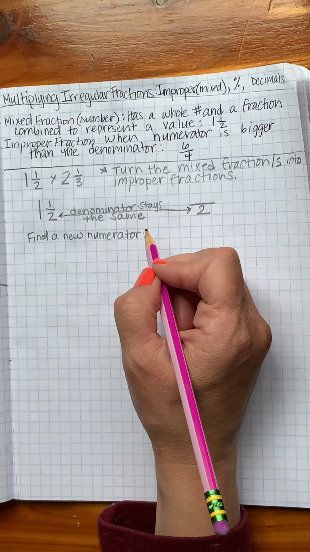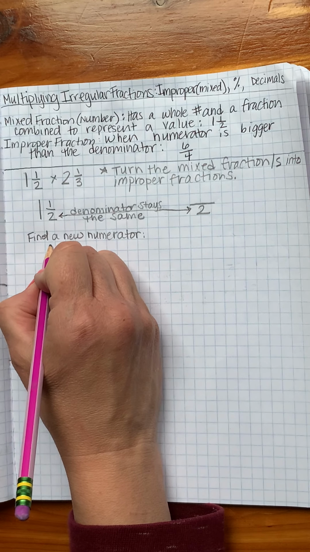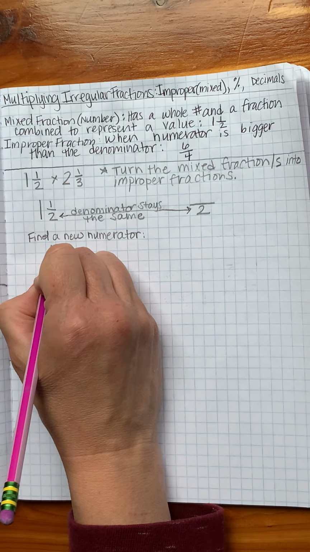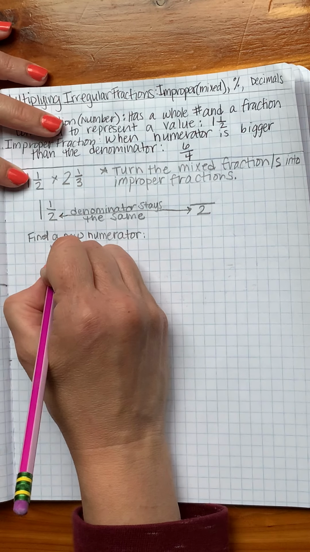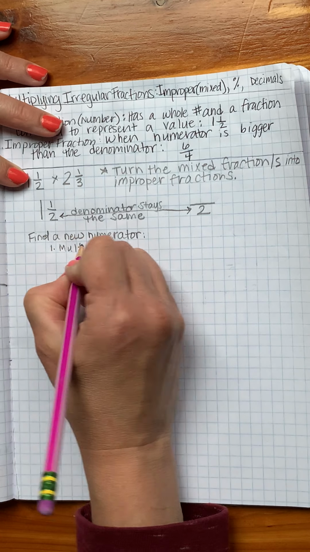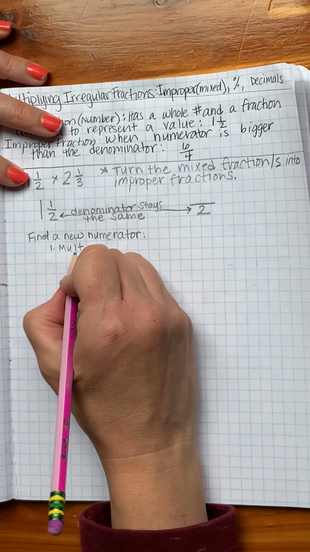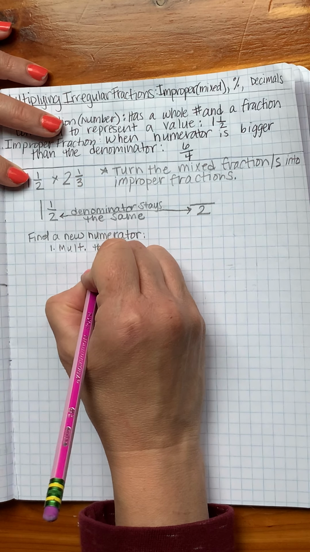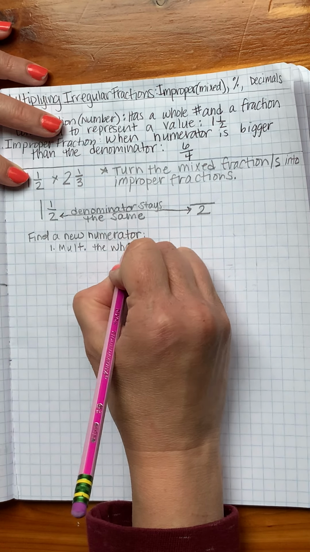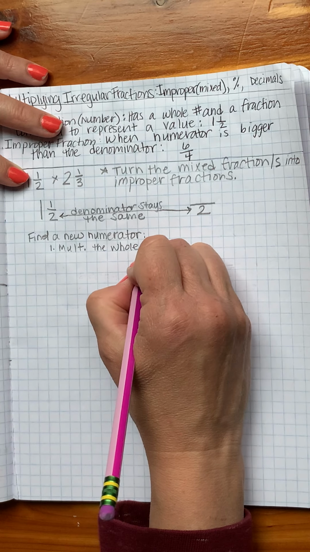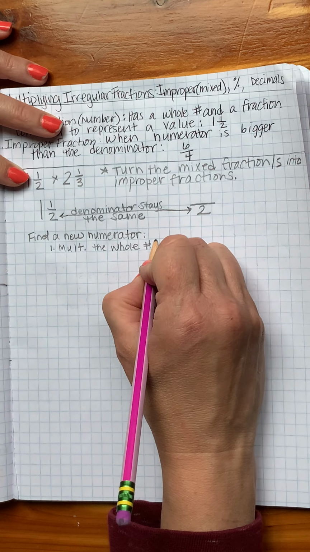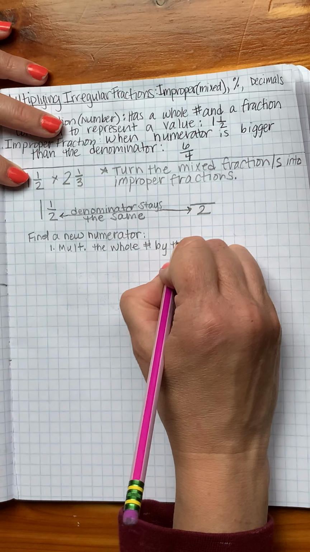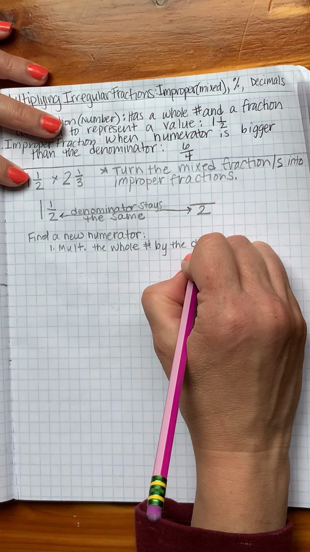What we're going to do is we're going to multiply, and I'm going to shorten some words now here. Multiply the whole number by the denominator.